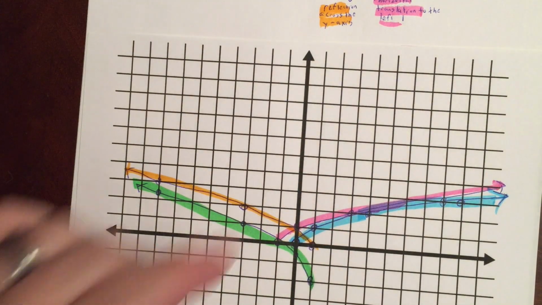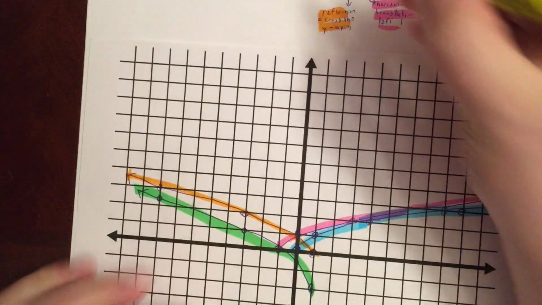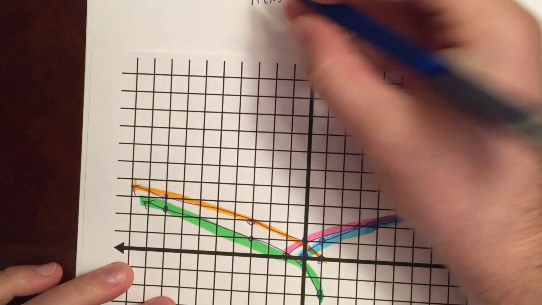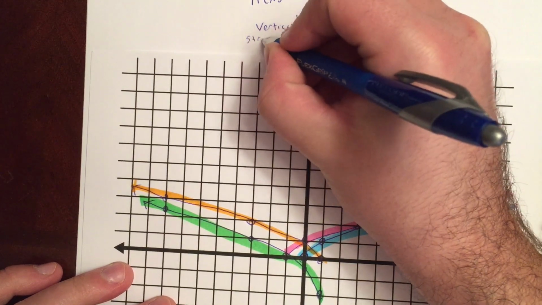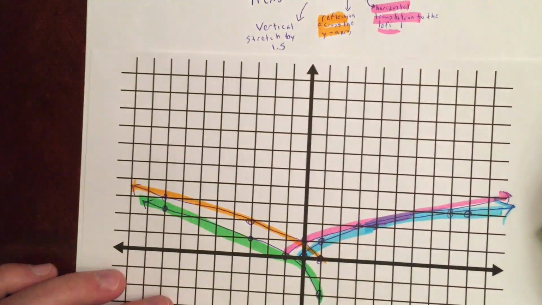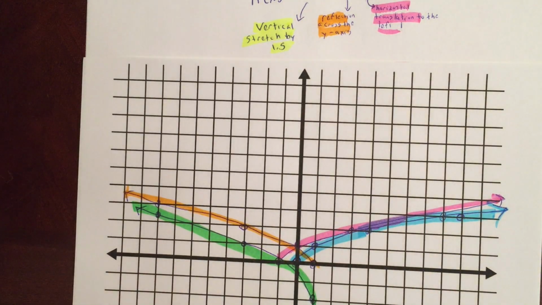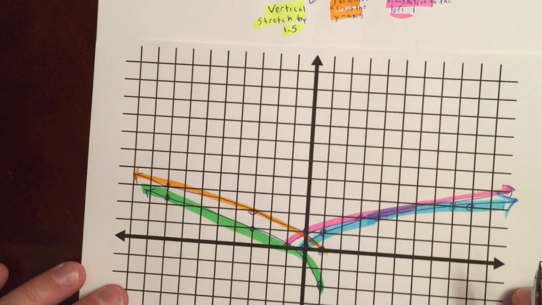Now we're going to take that 1.5. We're going to use yellow here. The 1.5 means that we are doing what kind of stretch? Well, it's outside, so it's a vertical stretch by 1.5, which means we're taking the y values and multiplying by 1.5.